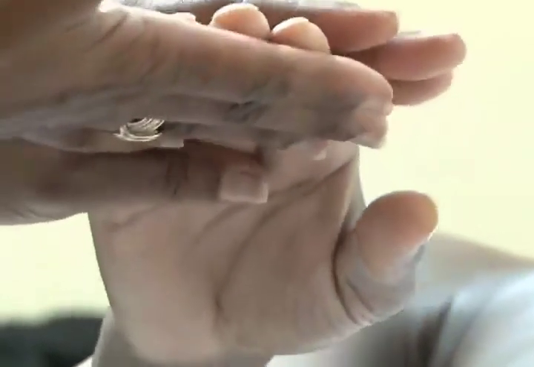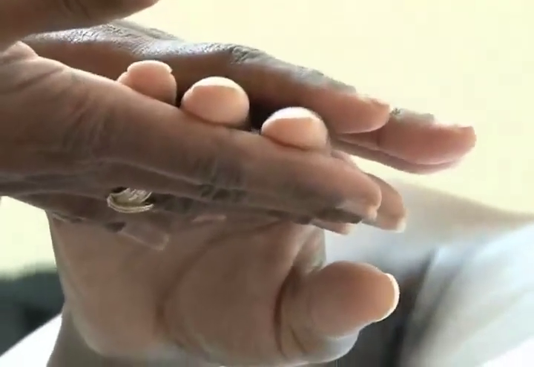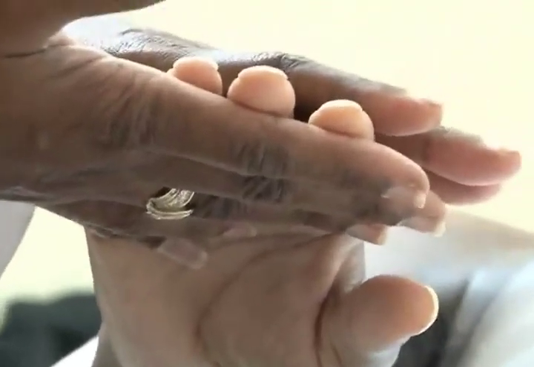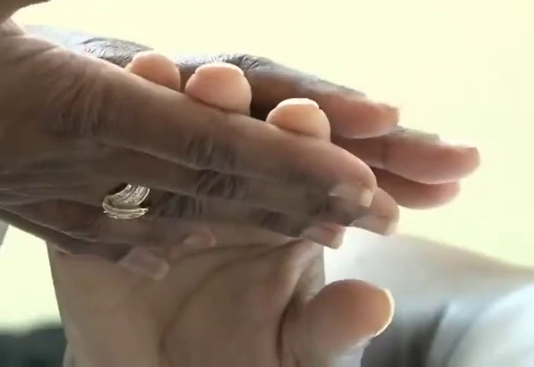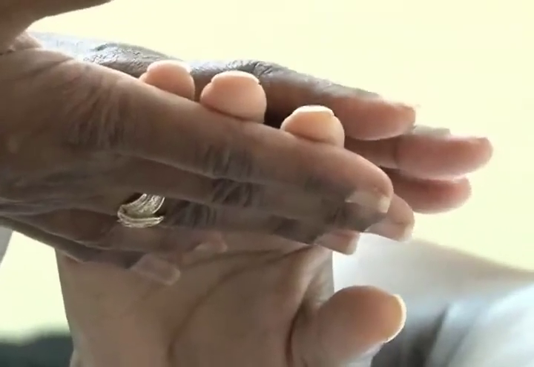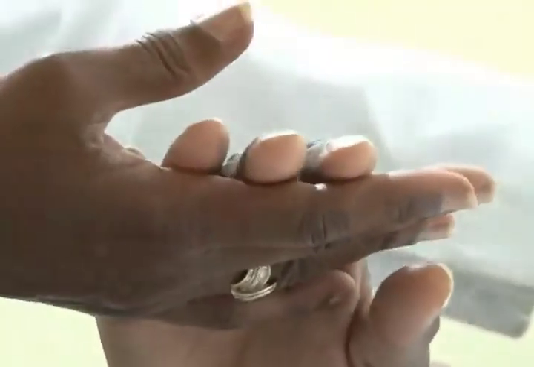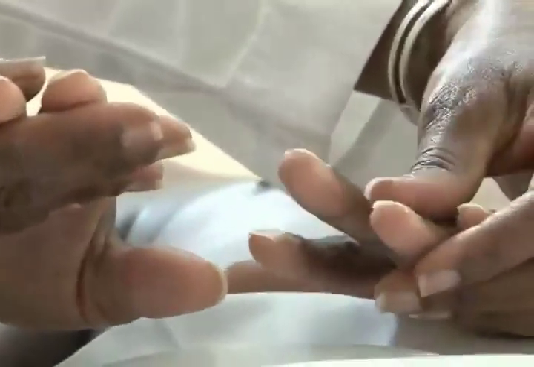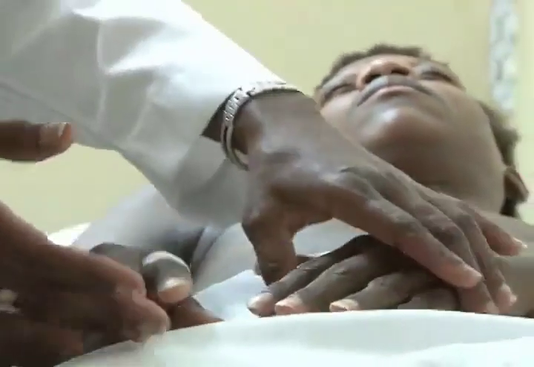And of course, we are looking at the nails. Are the nails healthy in terms of the shape, or does the patient have leukonychia, white nails, which is seen in hypoalbuminemia, or koilonychia, which is spooning of the nails, seen in chronic iron deficiency? We are also checking to see if there is any pitting of the nails, which you can see in psoriasis as well. Then we have a look at whether the patient has clubbing.